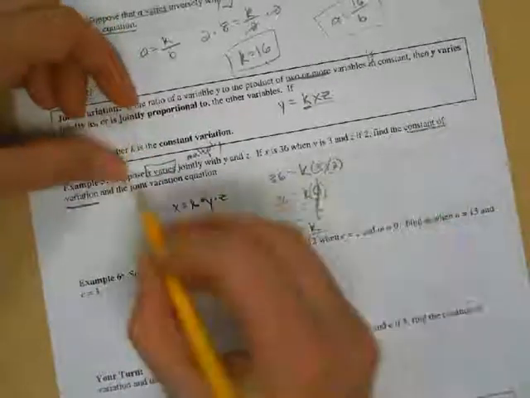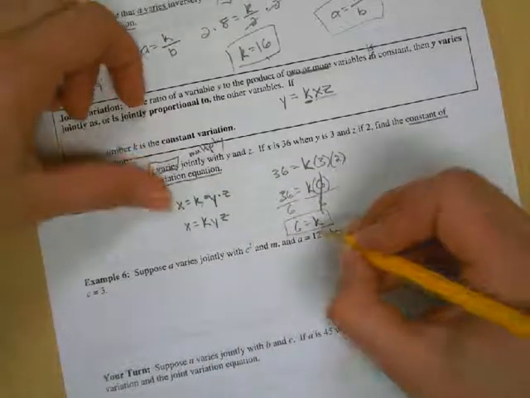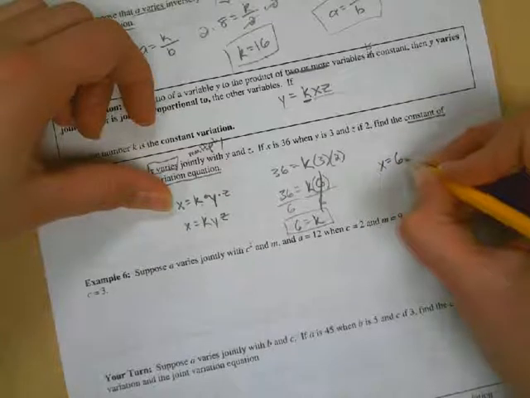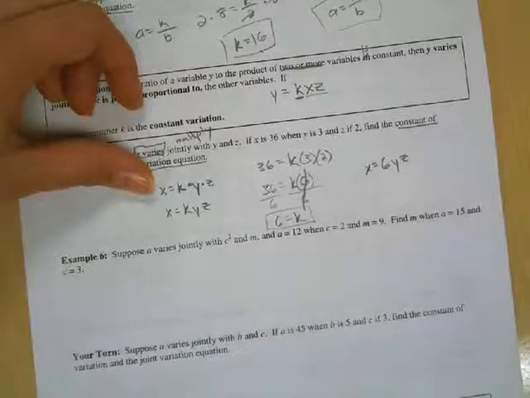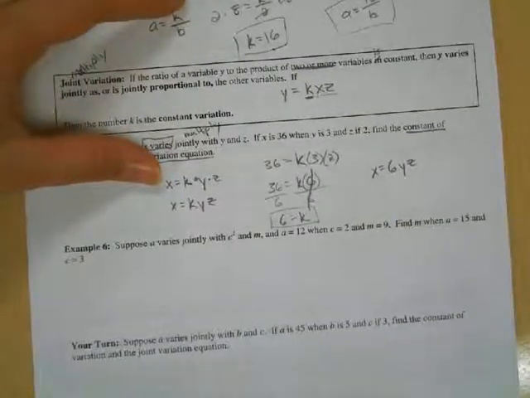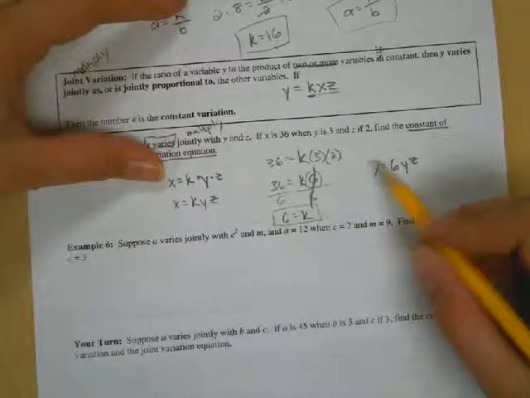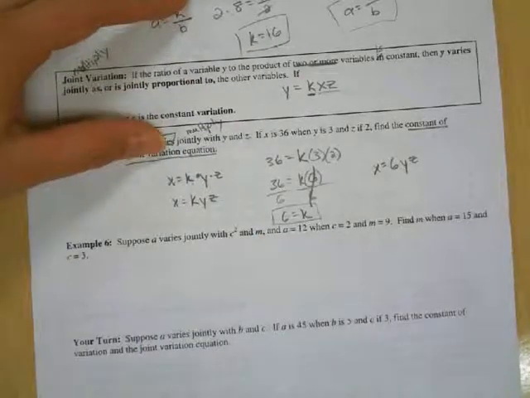And the joint variation equation, again, they just want the equation, so plug it back in for k. X is equal to 6 times y times z. X is equal to 6yz. If you do zy, that's fine, it's multiplication. You can switch it up, it doesn't matter. Okay, 6yz, as long as x is over there on the left-hand side, because x varies with all that stuff.